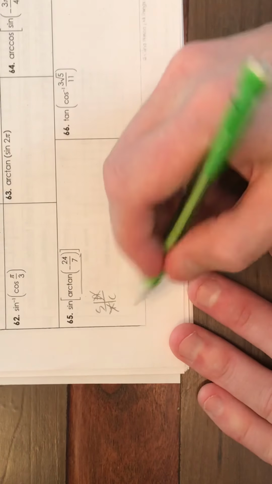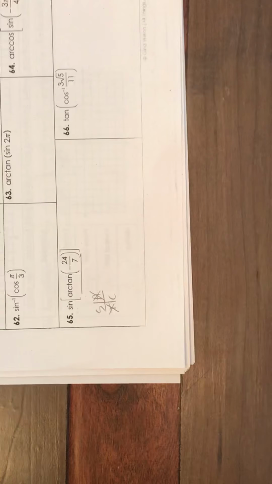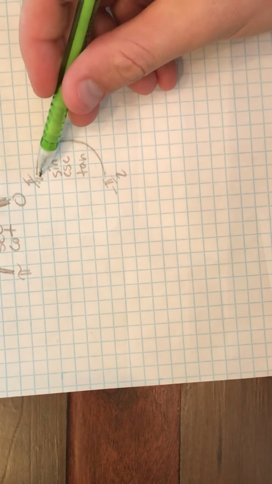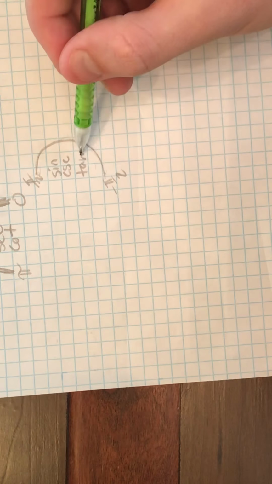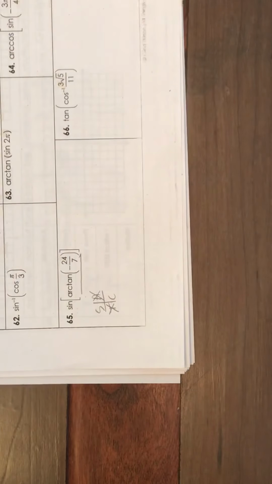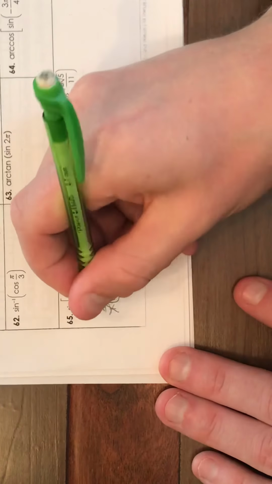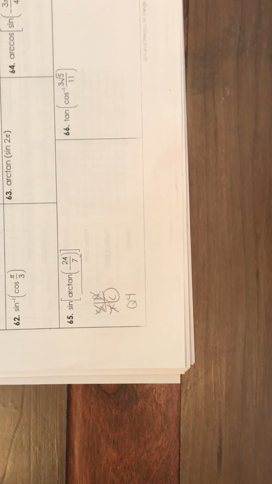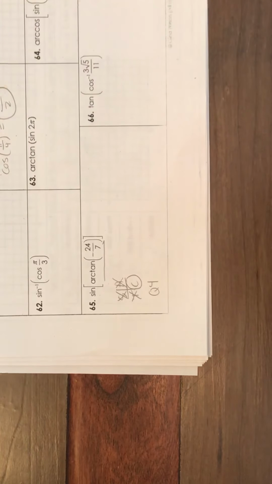So then, to narrow it down even more, we're going to think about our restrictions. We have an arctangent right there, which is an inverse function, and that means it can only go from negative pi over 2 to pi over 2, which is quadrants 4 and 1. So it's got to be this guy right here. Okay, so quadrant 4 is where we're going to be, and that'll help us decide whether our final answer is going to be positive or negative.